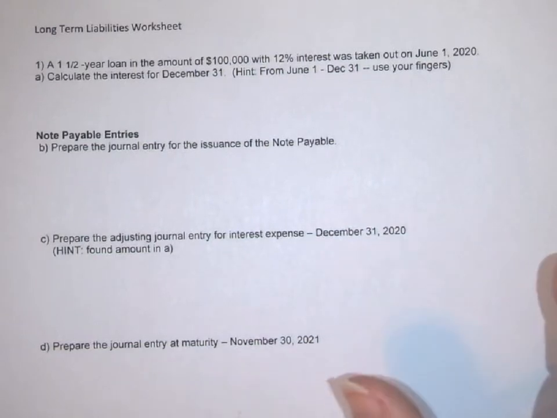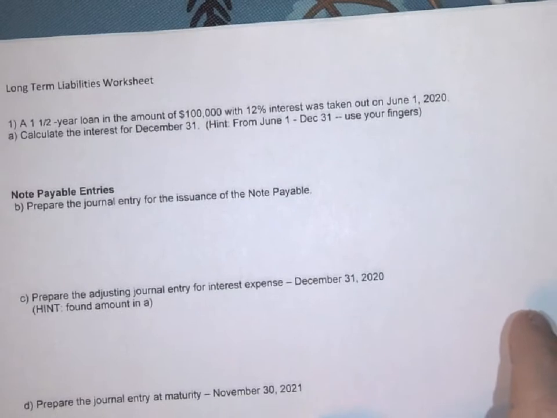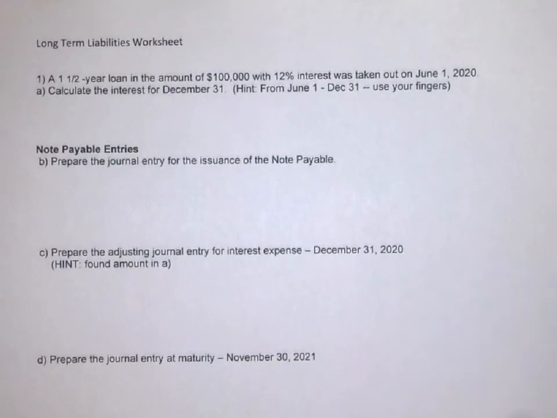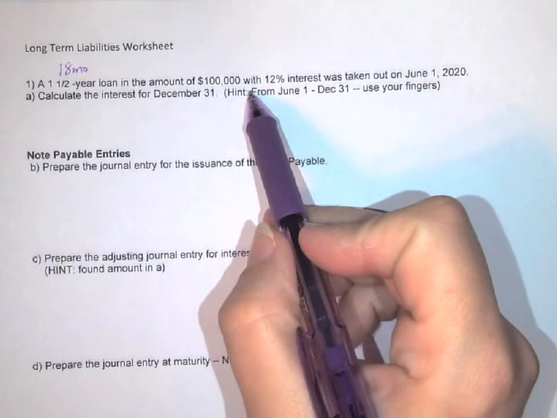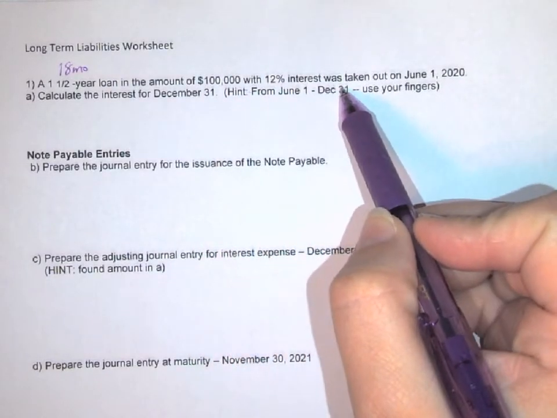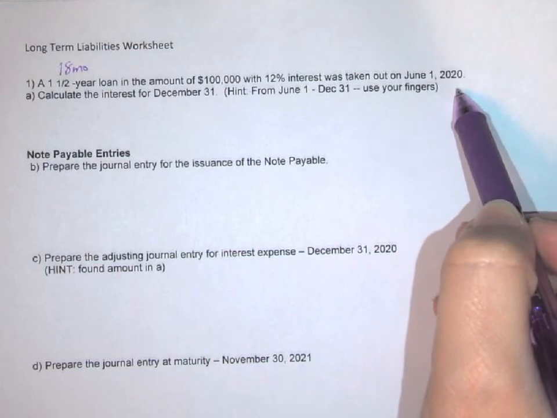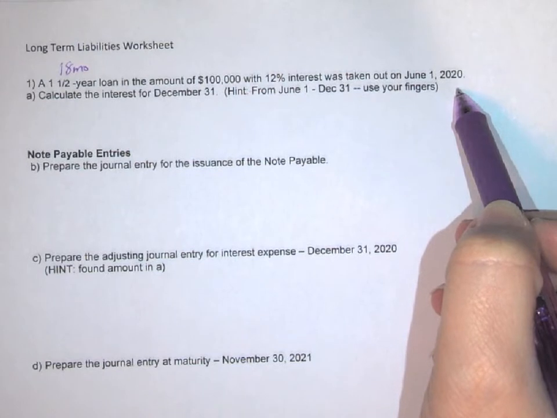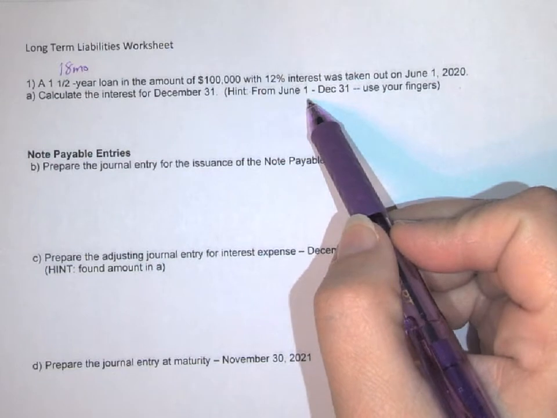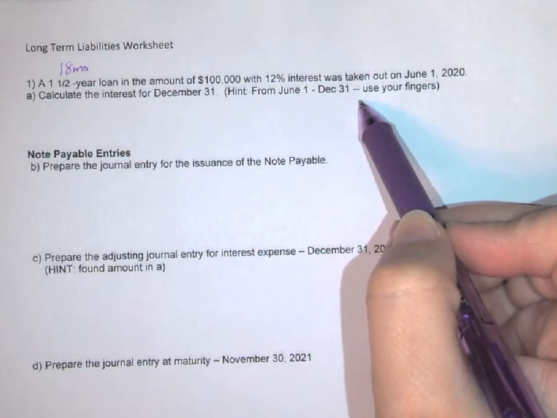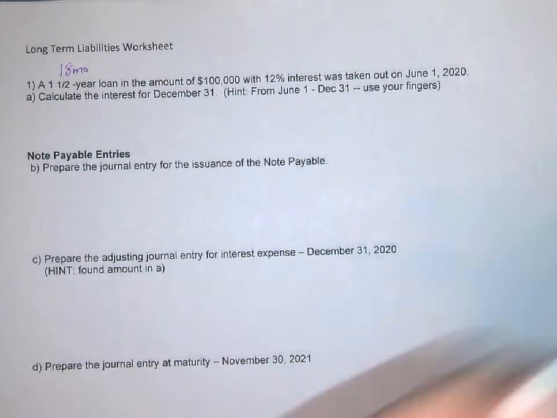So the first question that we are looking at is a 1.5 year loan, so we're looking at 18 months, in the amount of $100,000 with a 12% interest, taken out on June 1st of 2020, and it wants us to calculate the interest for December the 31st. So the hint here is that we are looking at what was the interest from June 1st all the way through December 31st. And when I say here use your fingers, the reason I say that is I want you to make sure that you understand how many months we're actually looking at.